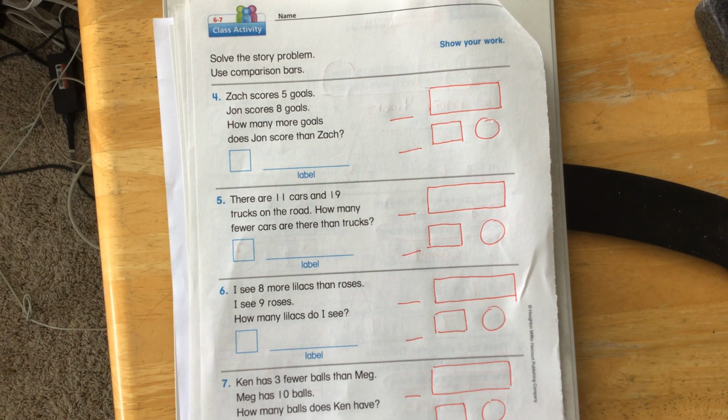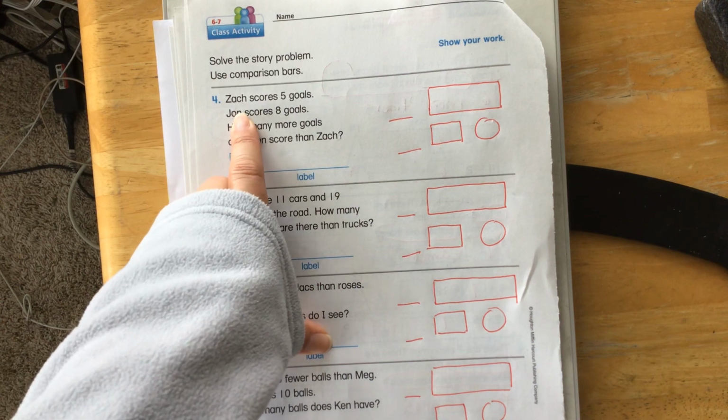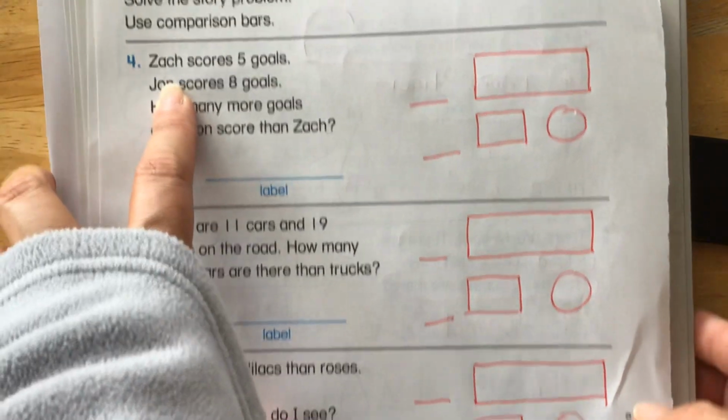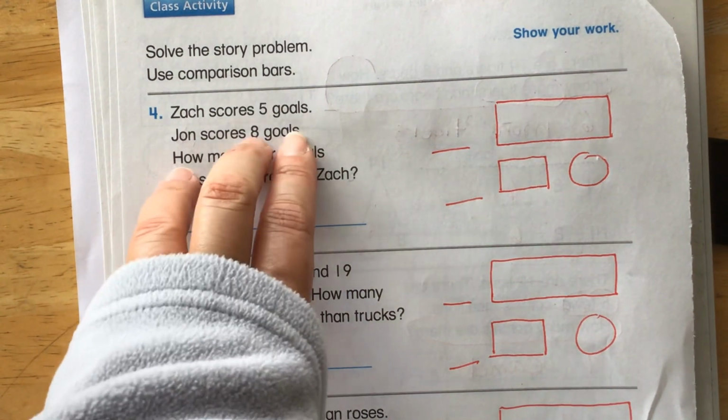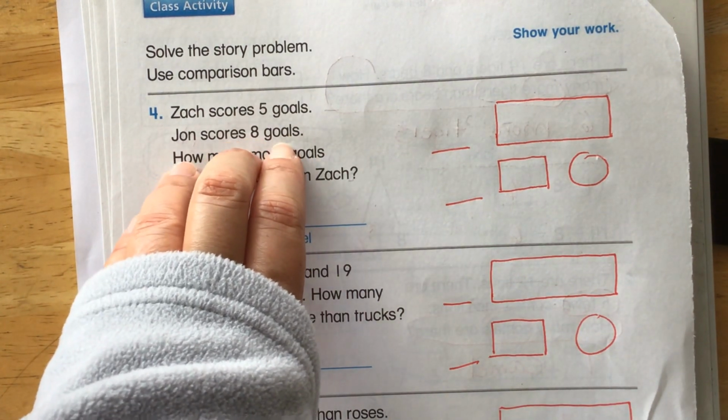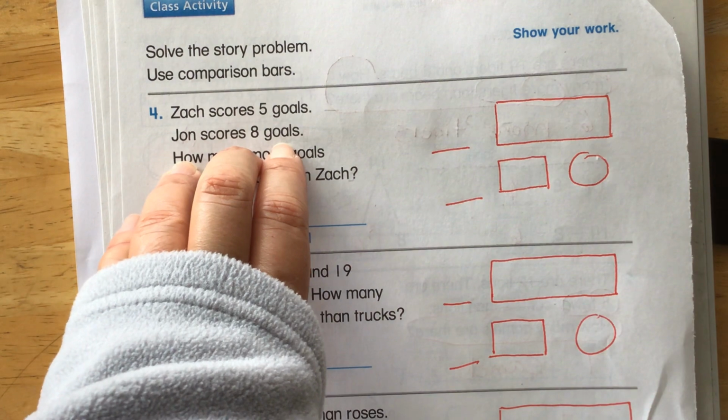So now I'm going to help you set up the information, but I am going to ask you to solve the problems without me today. So let's get started. Let's look at number 4. Number 4 says Zach scores 5 goals. John scores 8 goals. So when we look at just that information, we already know what each boy has done.